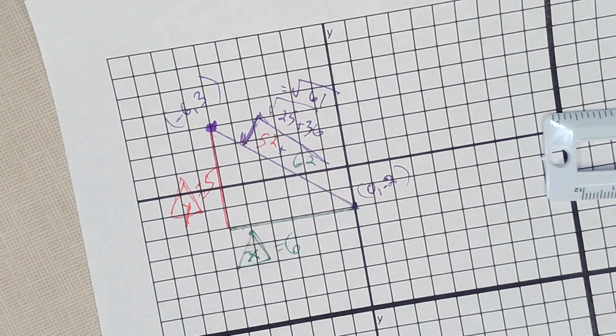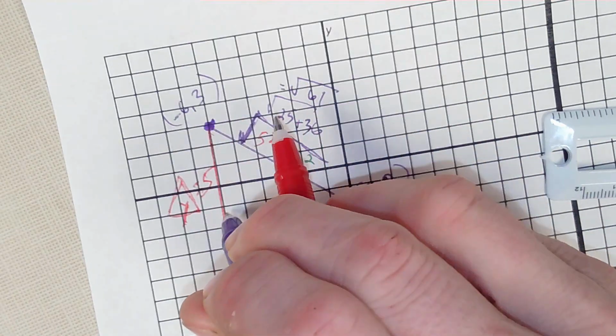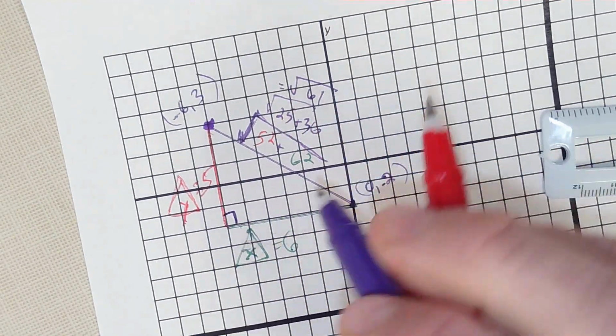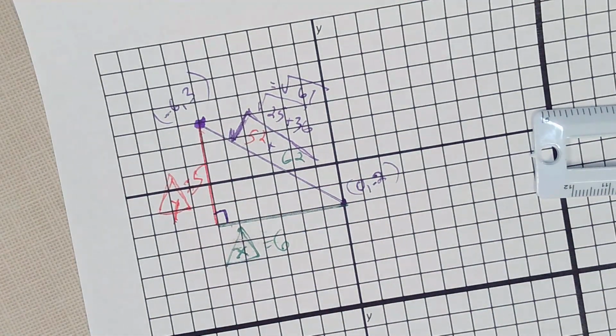So use your coordinate plane to make yourself a right triangle to figure out the length. That's just your change in x squared plus your change in y squared. Take the square root of it, and it's just the absolute value. Just figure out the distance between your x and y values every time. No problem. Easy day.